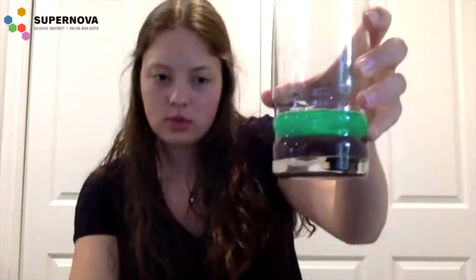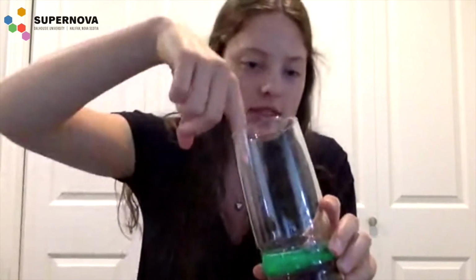And once again, do we think that we are going to add it straight into the middle of our glass, or are we going to go down the side? What do you guys think? Anybody have any ideas? So we're going to do the same thing that we did before. We're going to pour the water straight into the middle of our glass here.